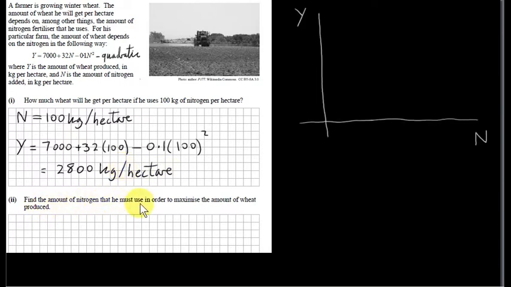Find the amount of nitrogen that he must use in order to maximize the amount of wheat produced. Now, to answer this question, I want to show a graph of Y against N. Now, Y is a quadratic function of N. The graph of a quadratic function is U-shape. It could be an upright U-shape like this, or it could be an inverted U-shape. It has just one turning point. So if it's inverted, it will continue on like this, as indicated by the arrows. You won't see it turning back.